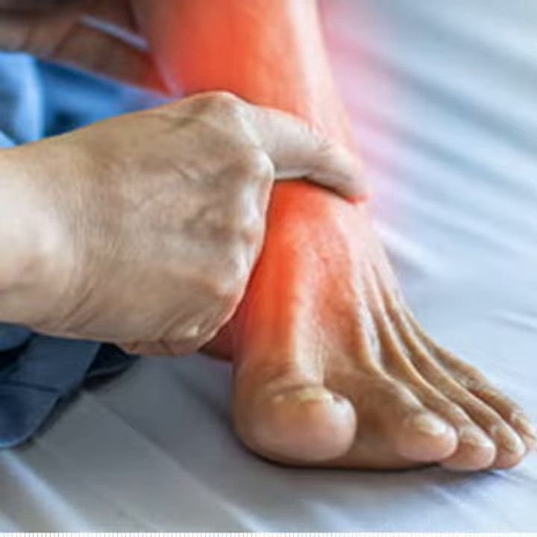So those are two very common injuries that we see in athletes that relate to the feet and podiatry.